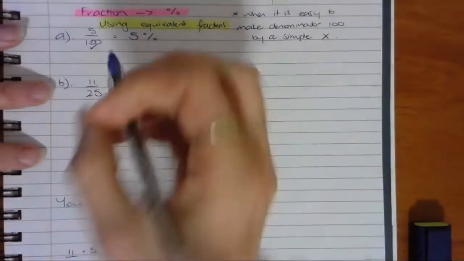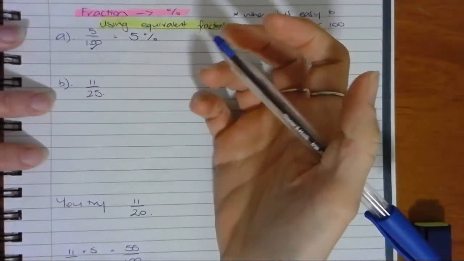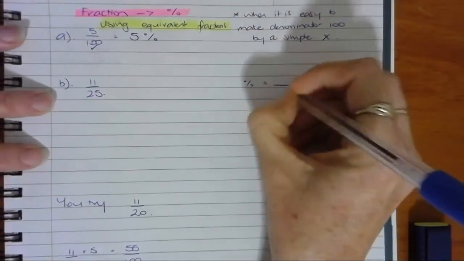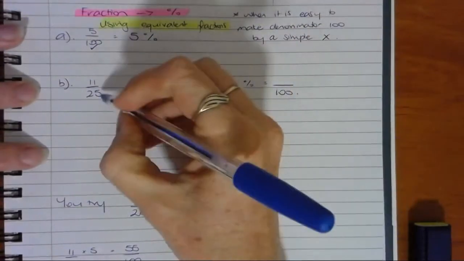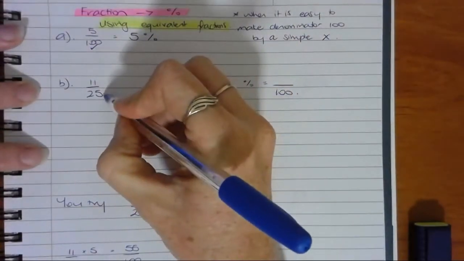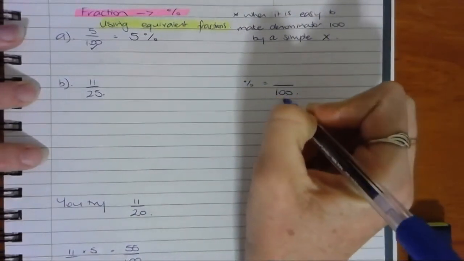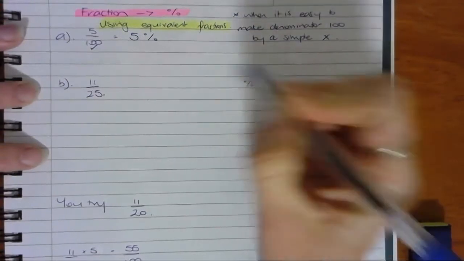Now, this second one here is out of 25. I can't express that as a percentage yet because our percentage has to be out of 100. So I need to find an equivalent fraction that will get me to having a denominator of 100 by multiplying. Let's quickly recap.